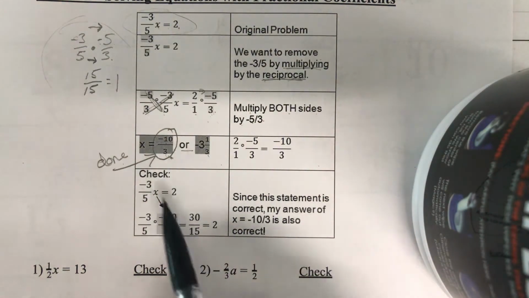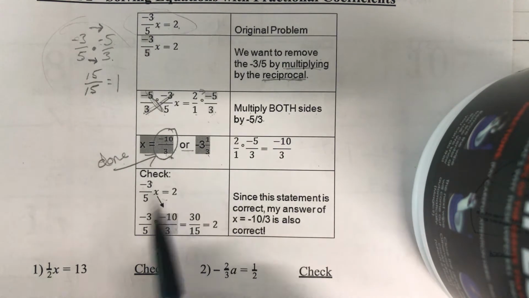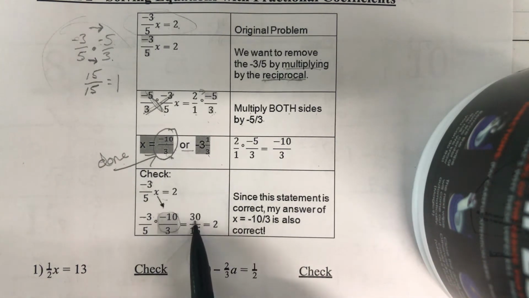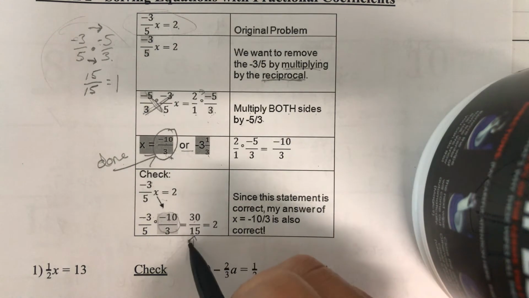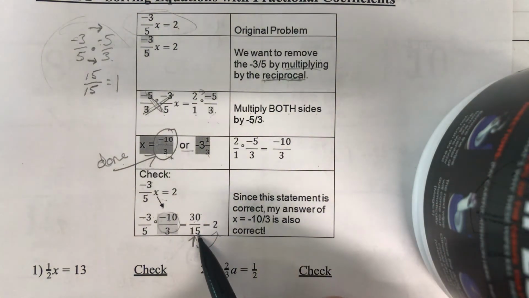Okay, so check our work. Rewrote the original. -3/5 times, so now we took out x, and they're showing you an arrow here. We put in -10/3. Negative times a negative is a positive. 3 times 10 is 30. 5 times 3 is 15. So right here, this one is not done because it simplifies to a whole number. So 30 divided by 15 is 2.